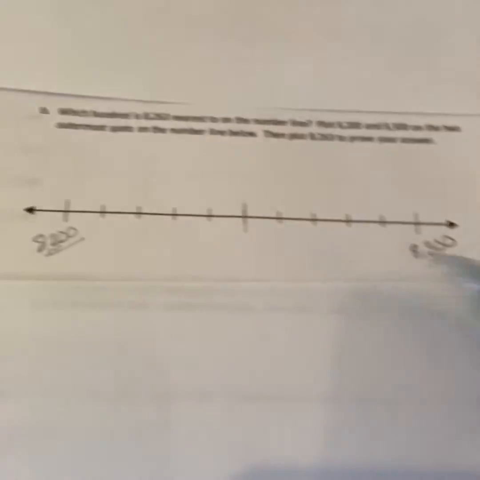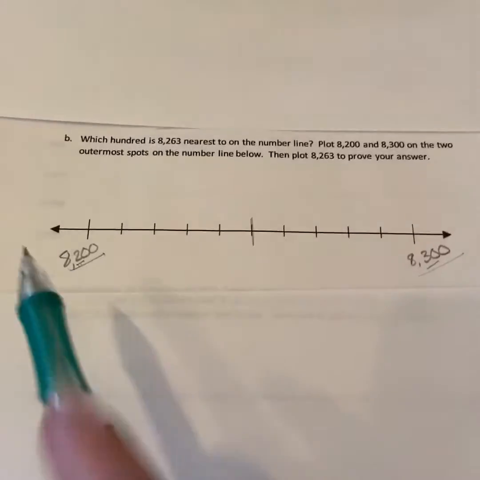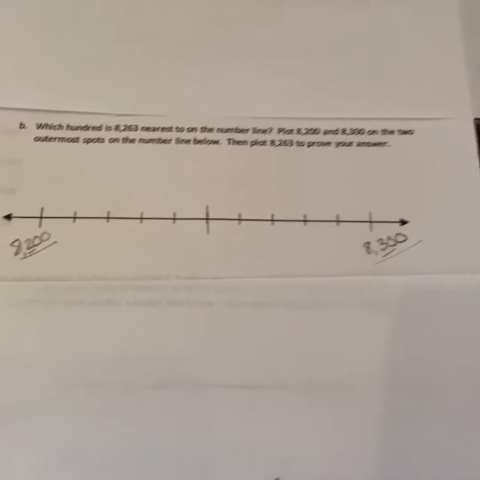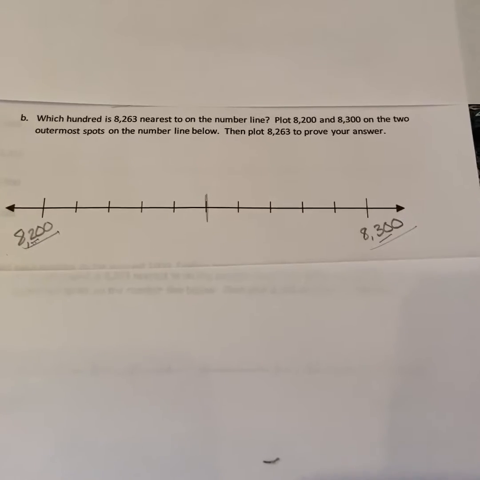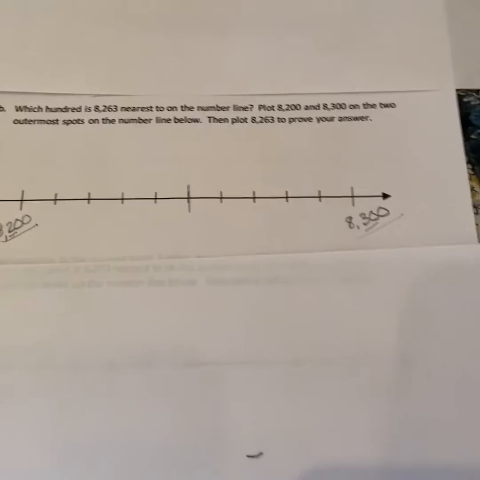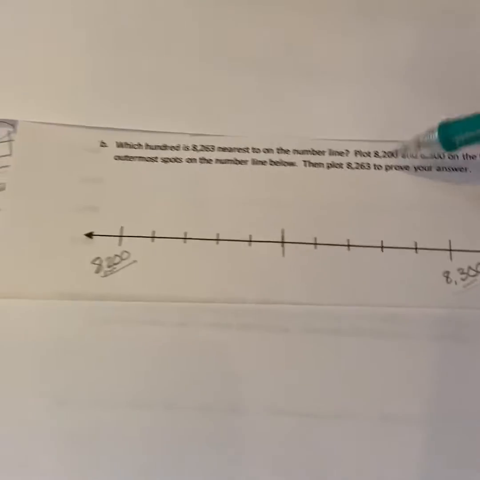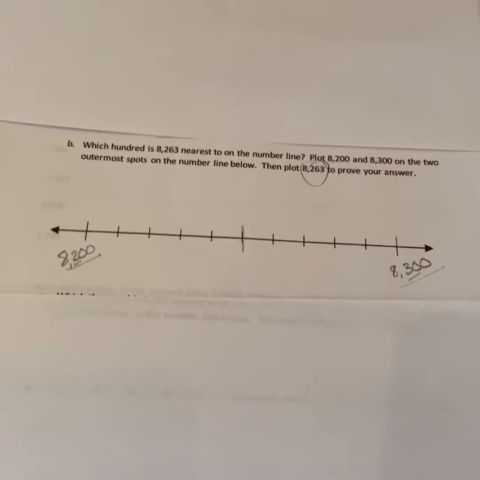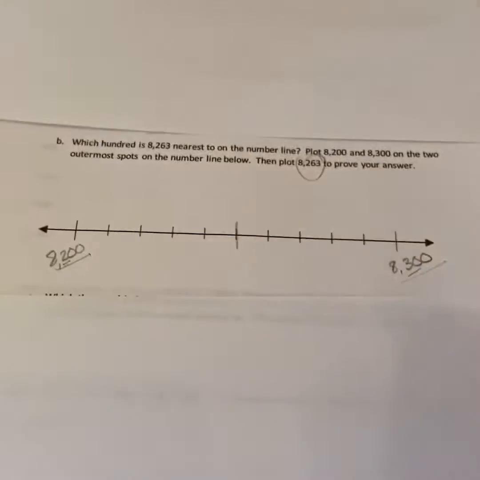They tell us what the two hundreds are, and the difference between these two numbers is 100, so we're going to skip count by tens. Go ahead and fill in the number line with each point so that we can plot this point. Go ahead, pause the video, skip counting by tens, fill in each point.